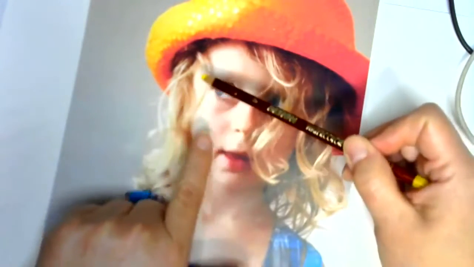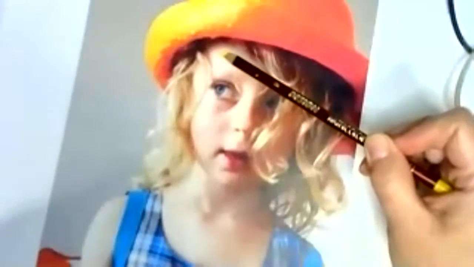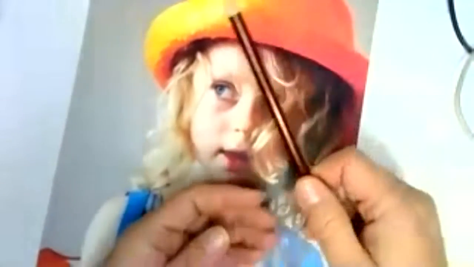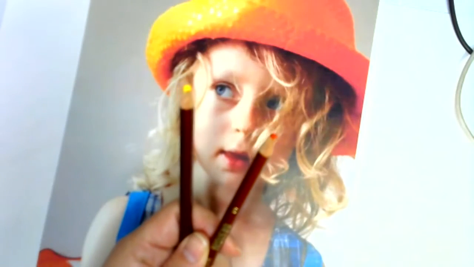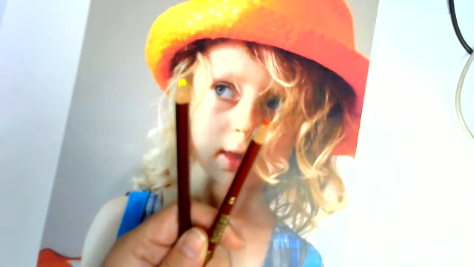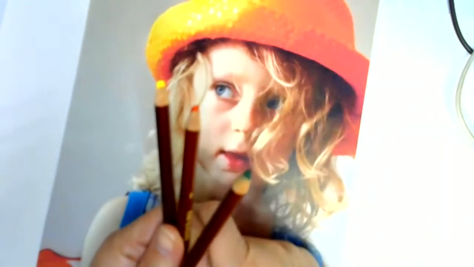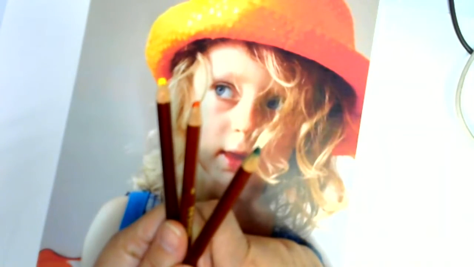She's definitely Scandinavian with these blue eyes and blonde hair, right? She's very pale. So the secret to her skin tone is yellow, red, and green.